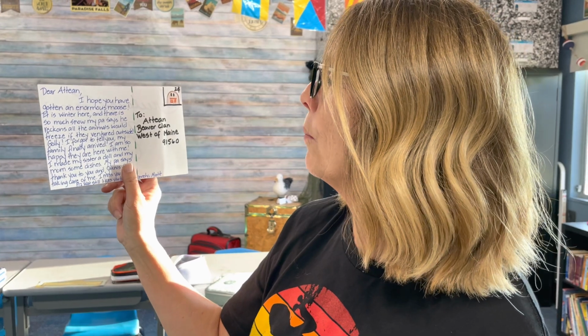Dear Etienne, I hope you have gotten an enormous moose. It is winter here and there is so much snow. My pa says he reckons all the animals would freeze if they ventured outside. Golly, I forgot to tell you my family finally arrived. I am so happy they are with me. I made my sister a doll and my mom some dishes. My pa says thank you to you and Sackness for taking care of me. I miss you a lot. P.S. Watt still likes you best. Sincerely, Matt. All right, so that gives you a sense of how you do it.